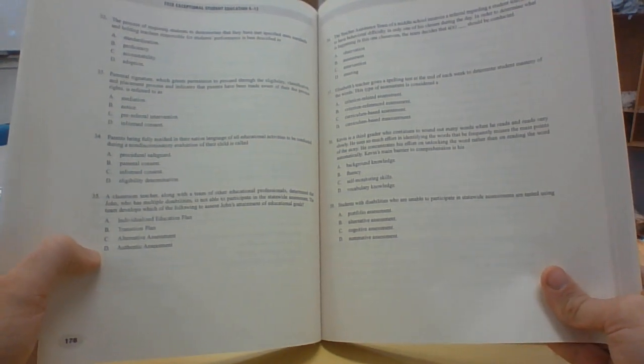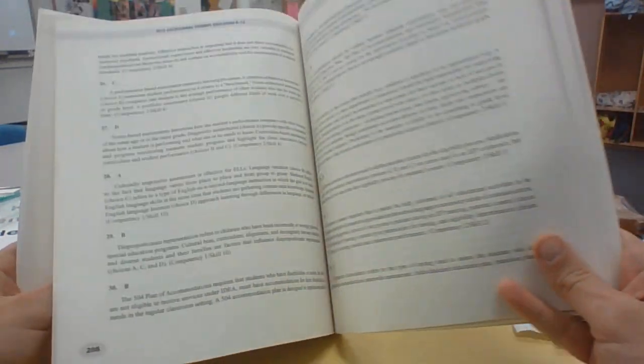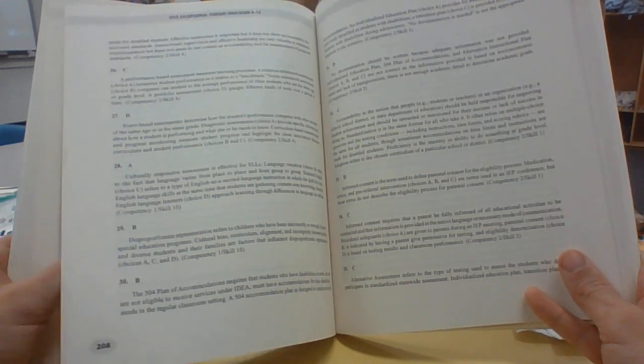34. Parents being fully notified in their native language of all educational activities to be conducted during a non-discriminatory evaluation of their child is called procedural safeguard, parental consent, informed consent, eligibility determination. 34 is C. Informed consent.